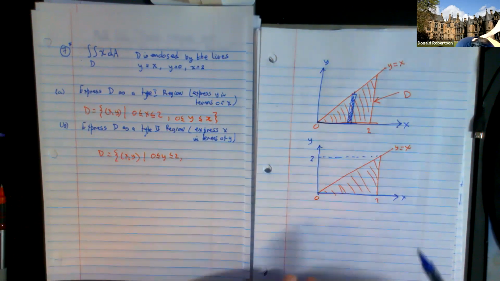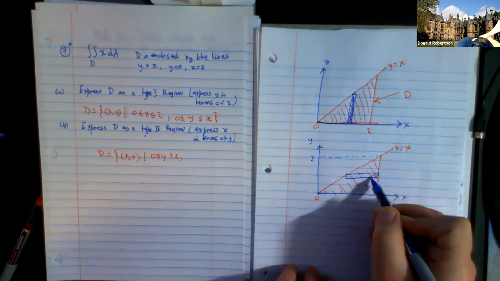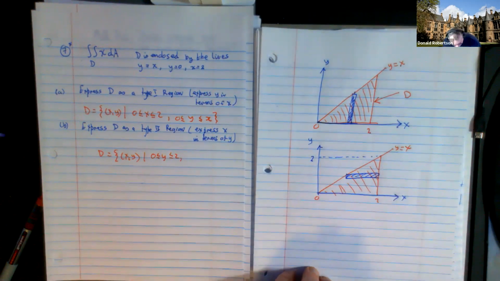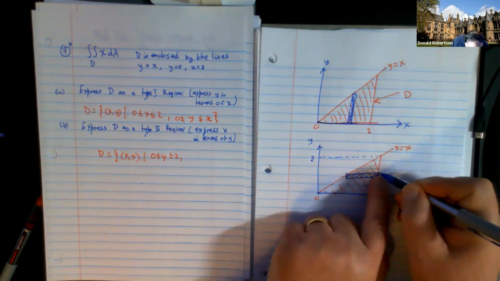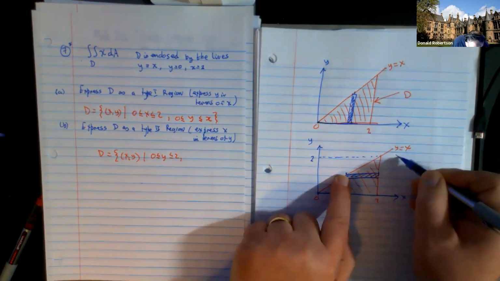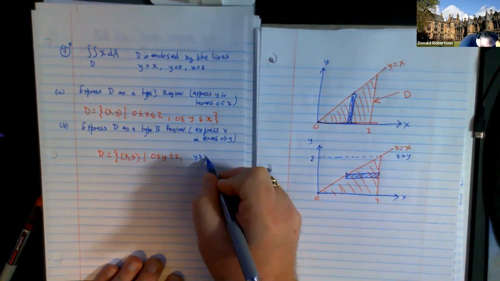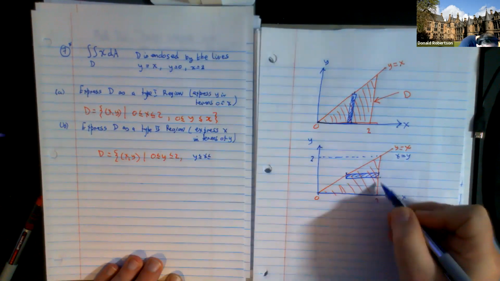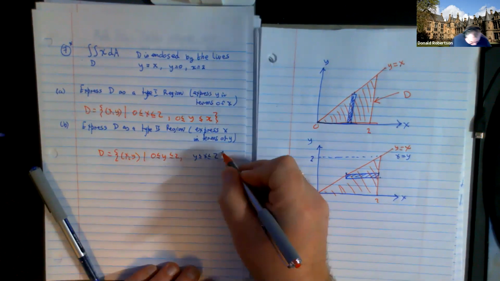And the x's, well, they go from here to here. Here is called x equals y. And the end is x equals 2. I don't know why that turned into blue.